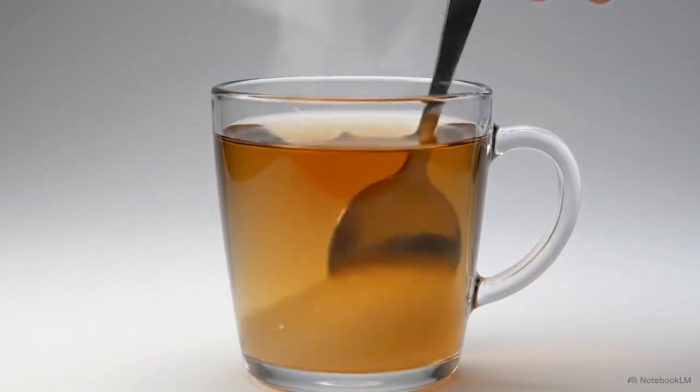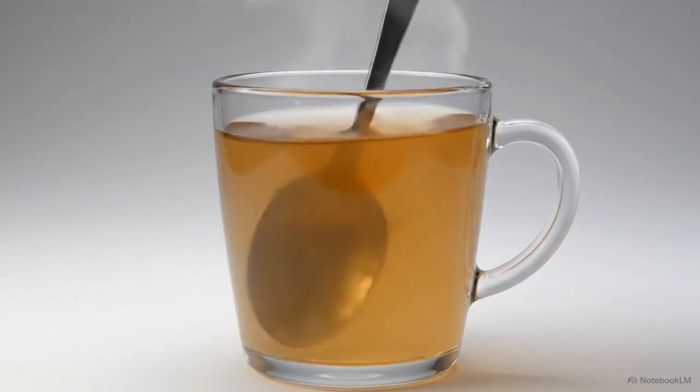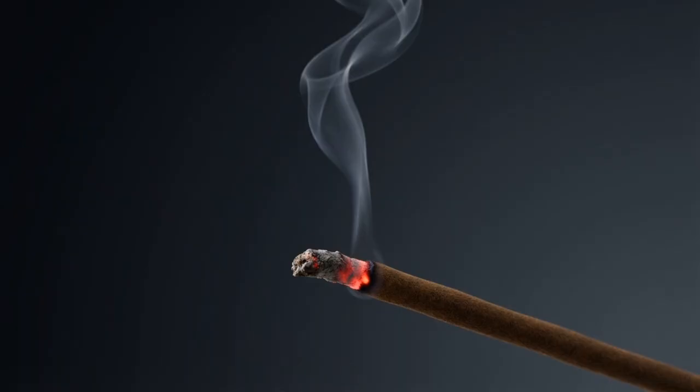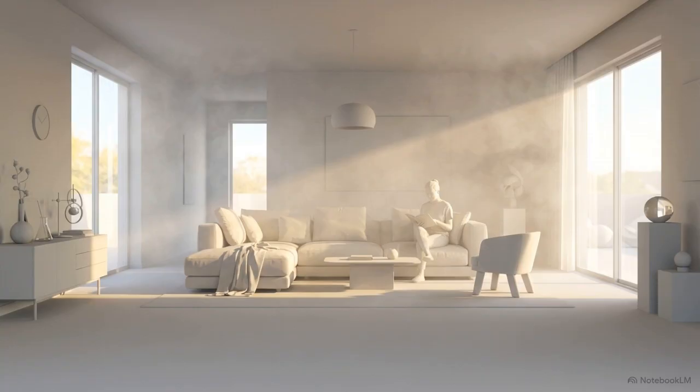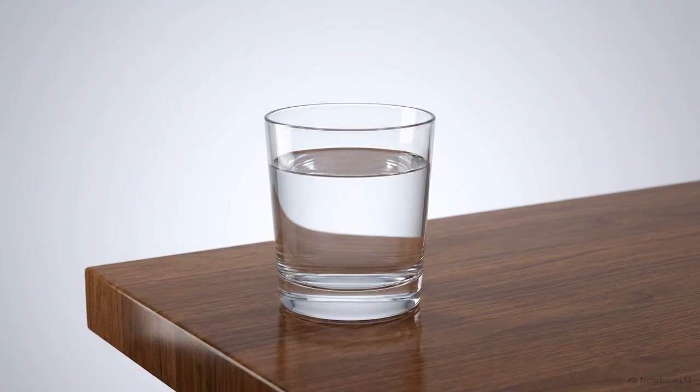Drop a spoonful of sugar into a cup of hot tea, give it a stir, and watch it vanish. Light an incense stick in the corner of a room, and minutes later, the scent fills the opposite side of the house. To the naked eye, the physical world looks solid and continuous. A glass of water or a wooden desk appears to be one unbroken material.